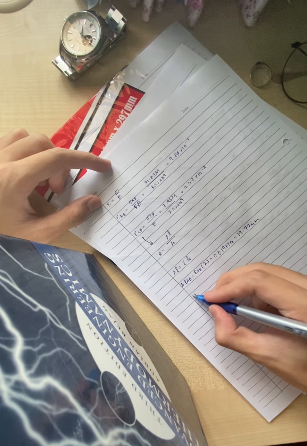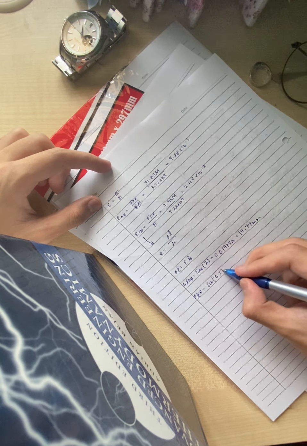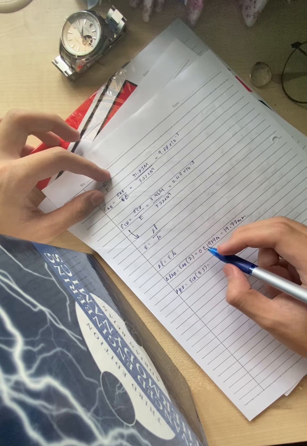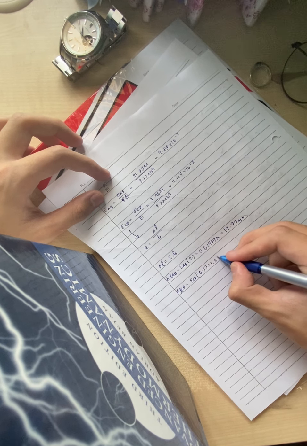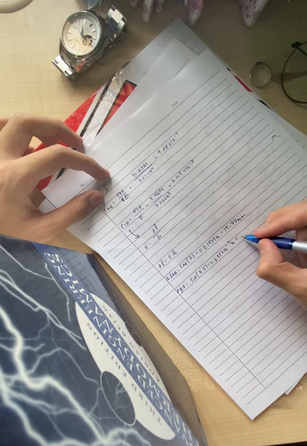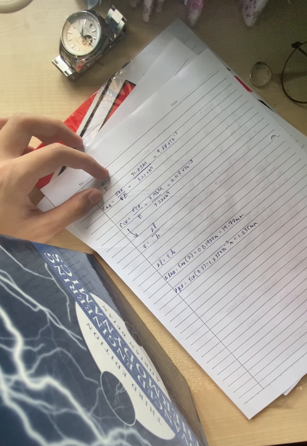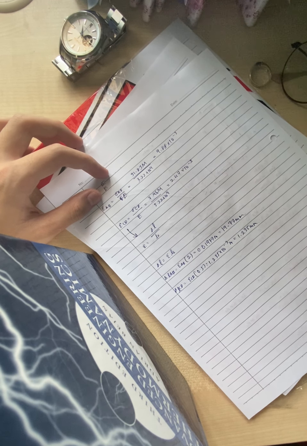Now for CD, instead we'll use the strain of CD times the length of CD, which is 0.5 meters, and we will get 1.235 times 10 to the power negative 3 meters, or more simply it's 1.235 millimeters. Now this is the tricky part right here.